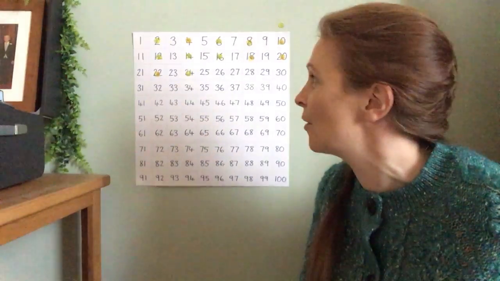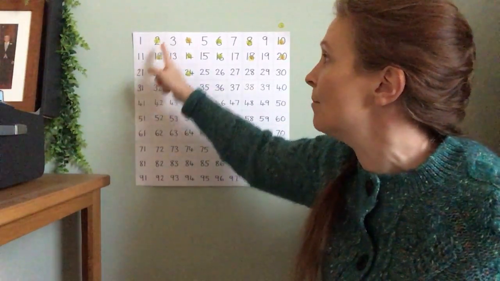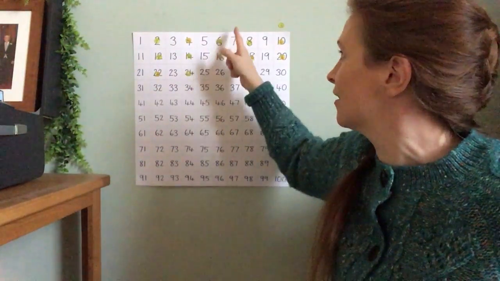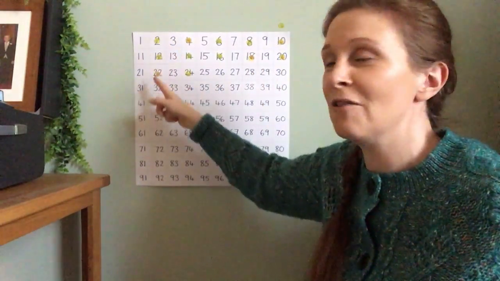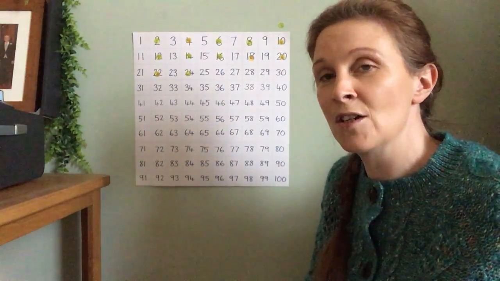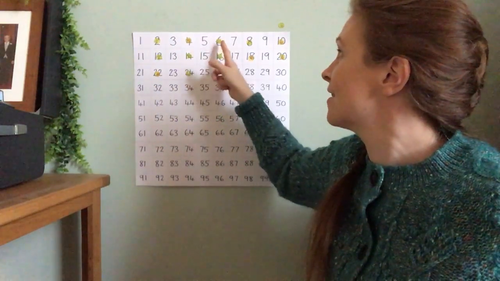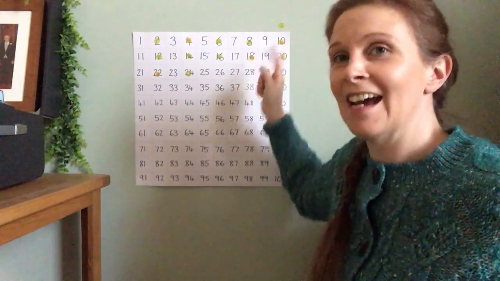So when you look up at your number grid, you can realise that there are some patterns. Some of them become quite obvious. One of the patterns is they're very, very close together. Another pattern is that the odd numbers are uncovered, and it's every other number. And the even numbers are covered by counters, and it's every other number as well. So your 2 times tables will end in 2, 4, 6, 8 and 0, because those are even numbers.